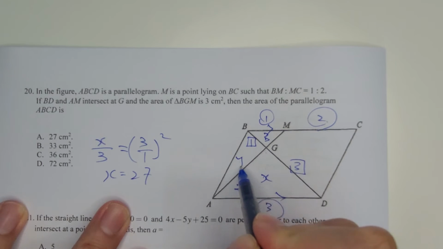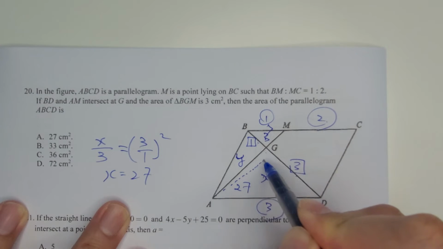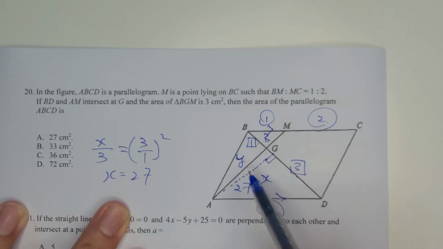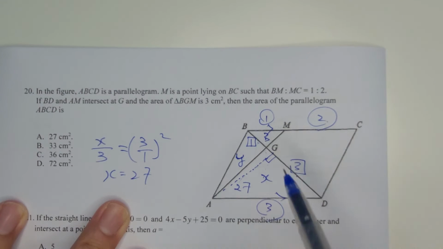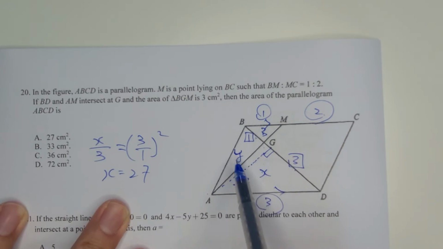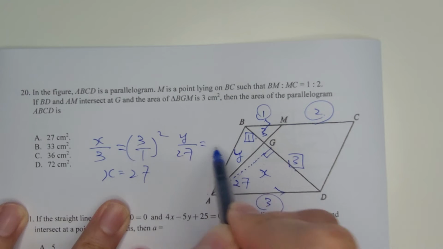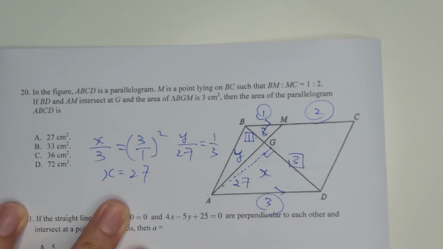And I let this area be y. Realize that these two lengths are in the ratio 1 to 3, and also they have the same height. ABG and ADG have the same height, so the area ratio will equal their base ratio, and therefore y equals 9.